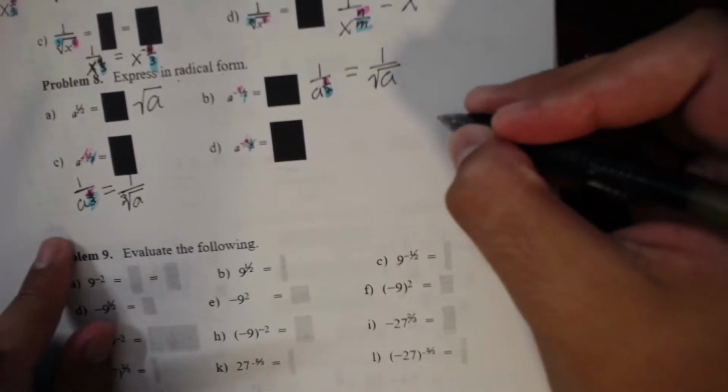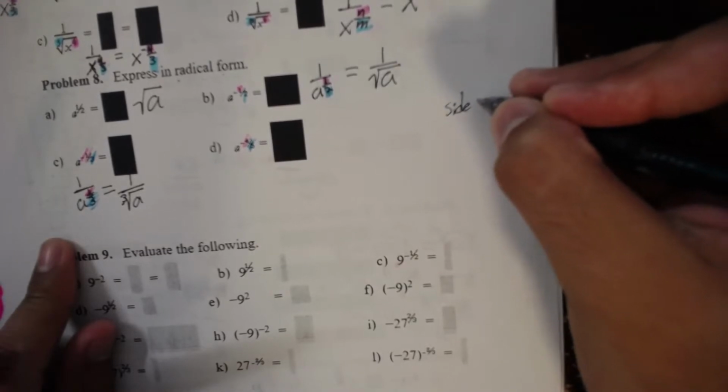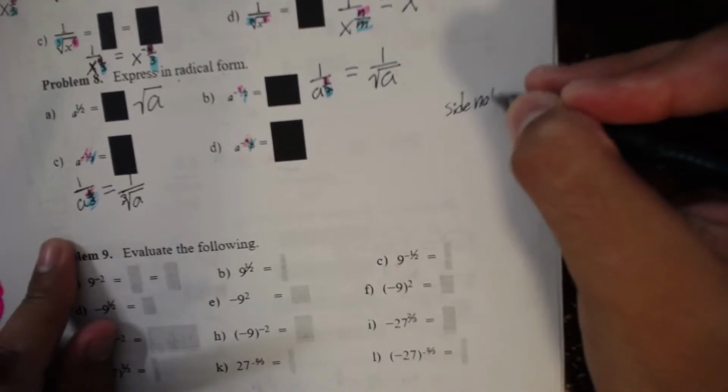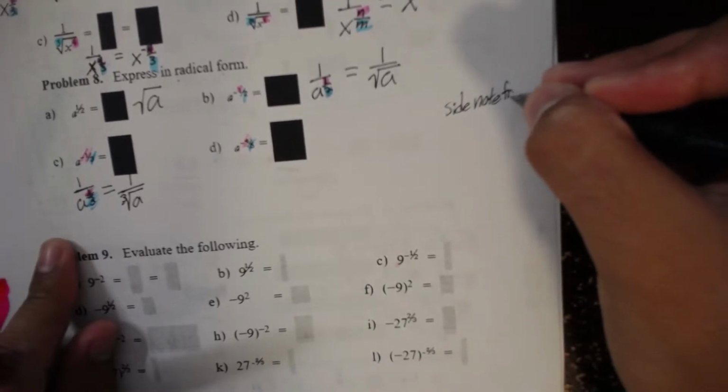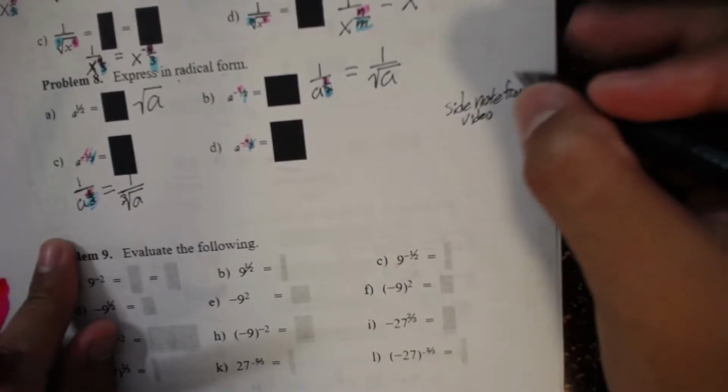I'm pretty sure you guys remember, when you write down, let me write down a side note. Actually, no, I should write it on a separate paper. That's actually better. Hold on, let me get a piece of paper.